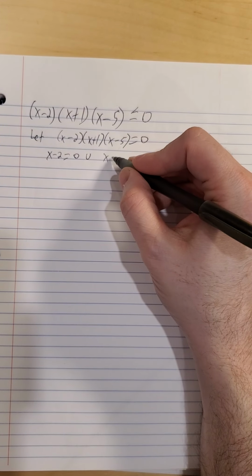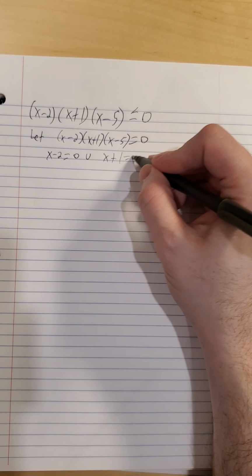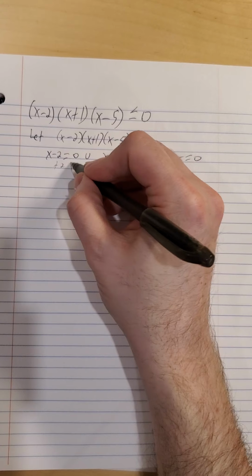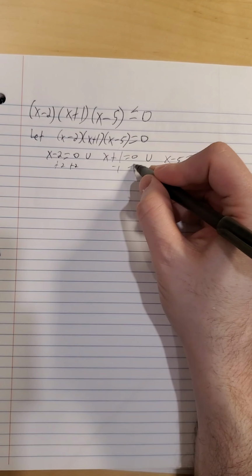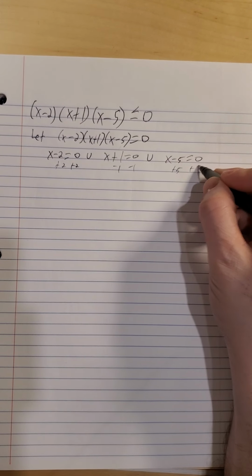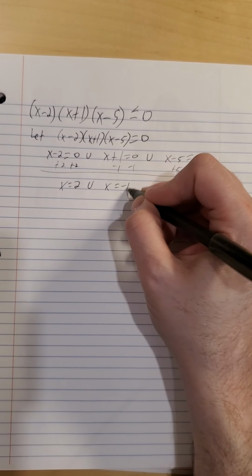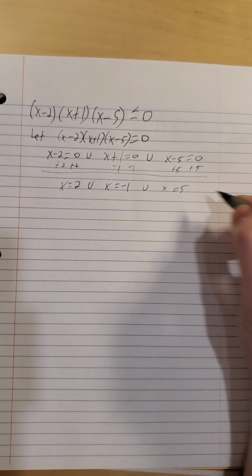So x minus 2 could be 0, or x plus 1 could be 0, or x minus 5 could be 0. And we just solve those one at a time. So x could be 2, or x could be negative 1, or x could be 5.